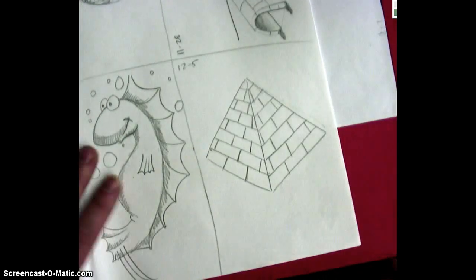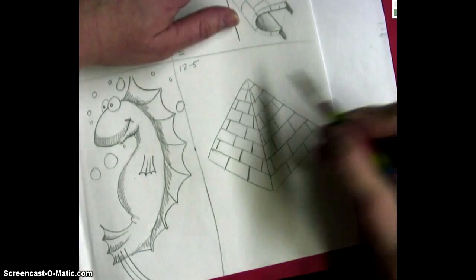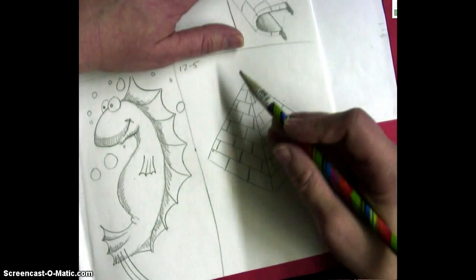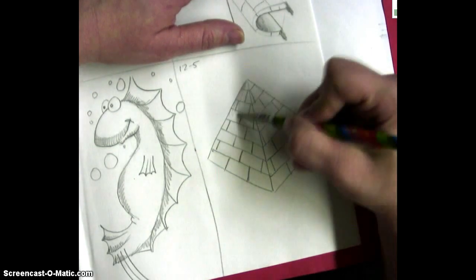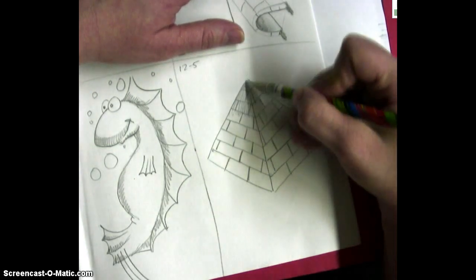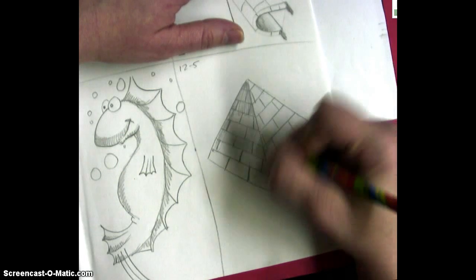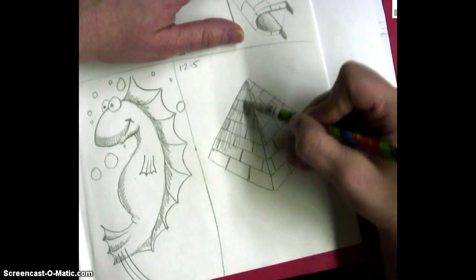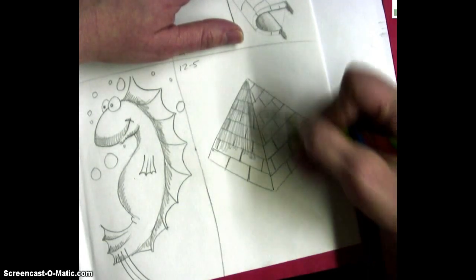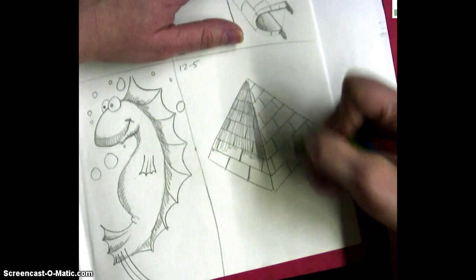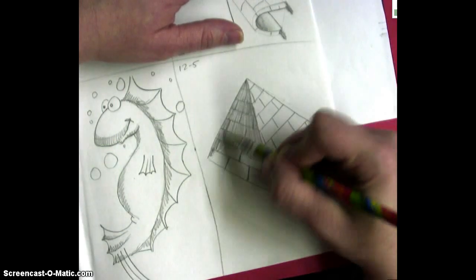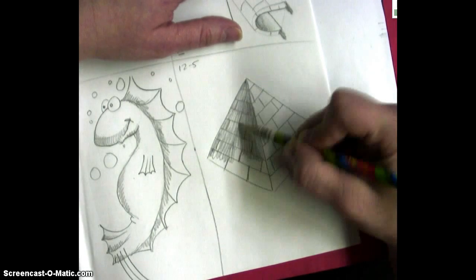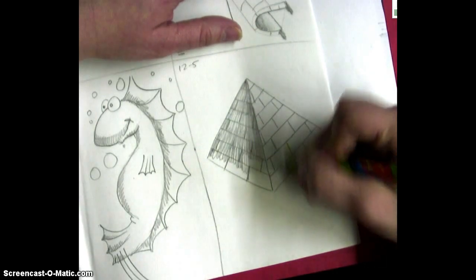So let's add some shading and we'll be done. We're going to add a solid shading all along the left side of this pyramid, but we don't want to make it really dark because we still want to see that brick. So we're just going to do a light all over shading, just kind of a medium gray. And if we need to go back and change anything, or if we need to darken your brick lines, we can do that too. In fact, I'm probably just going to go ahead and do that.